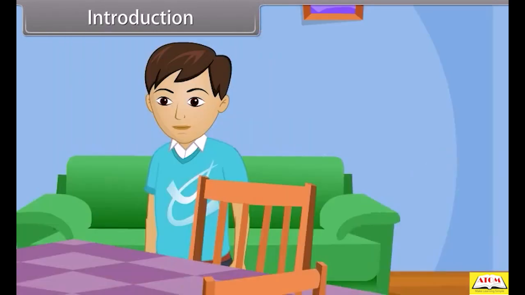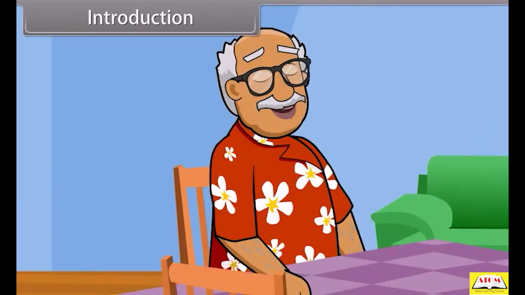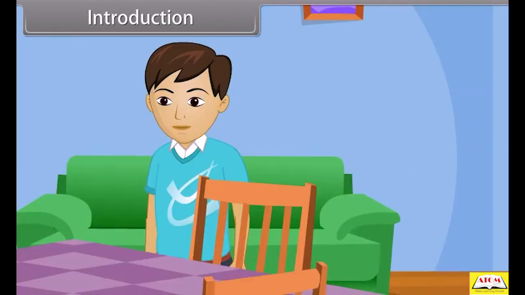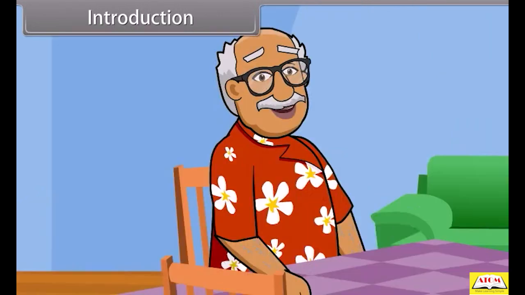Sure, ask me. How do the specs help you to see clearly? Actually, in the specs, the lenses are fitted with correct measurements. And with the help of them, I can see this beautiful world. Can you tell me more of it? Sure. Come with me. I'll tell you more about lenses in our new chapter, Ray Optics and Optical Instrument.